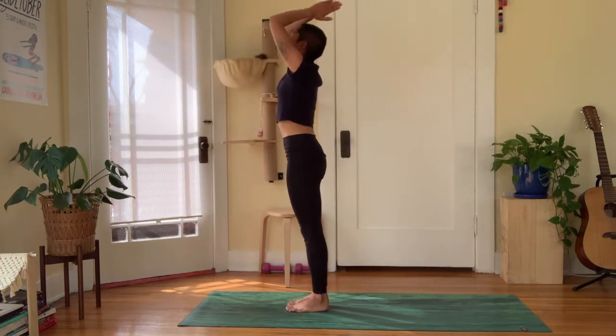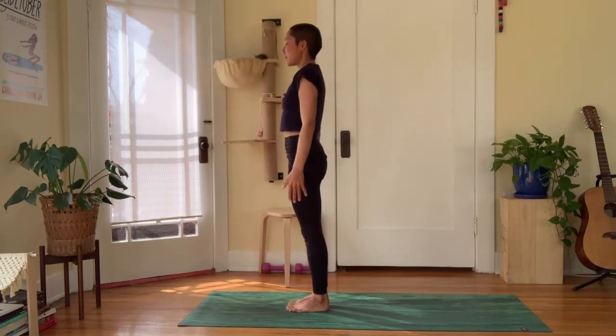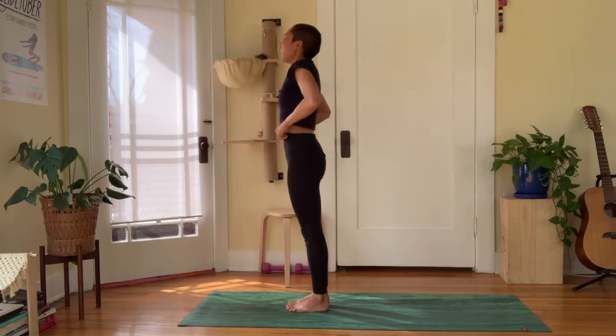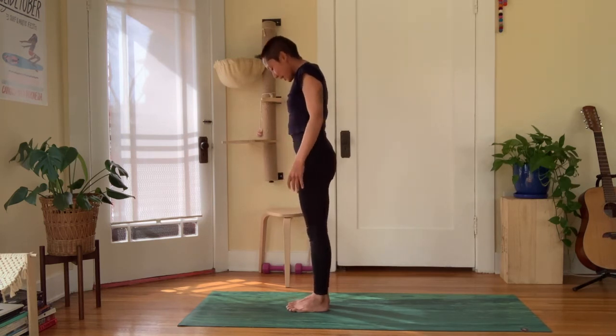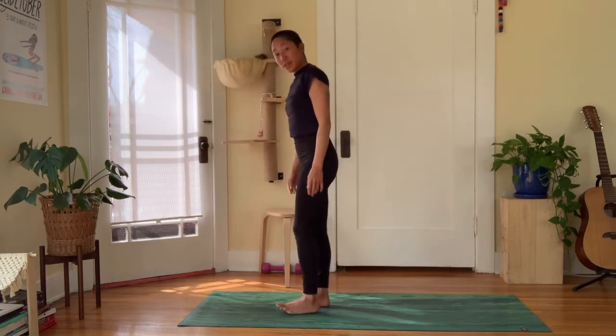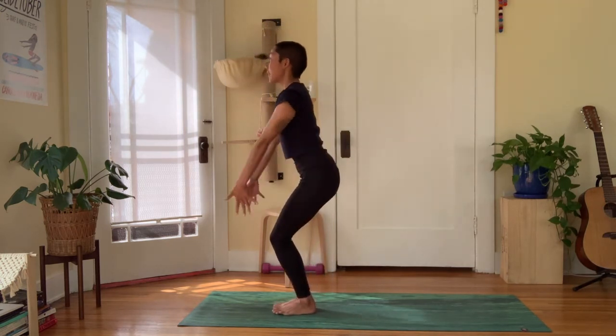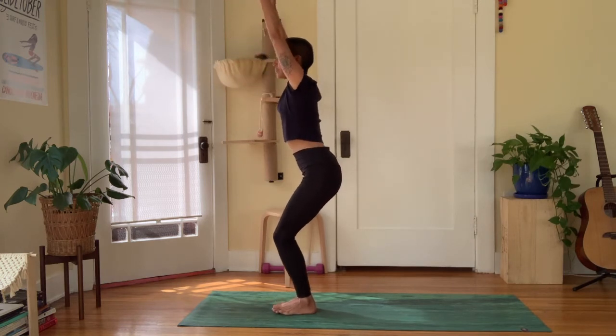Closing it out. Bring hands to your heart. Okay, resting arms at your sides. Okay, a breath or two right here in mountain pose. Okay. So coming into chair, bend your knees, hips back, arms up by your ears.